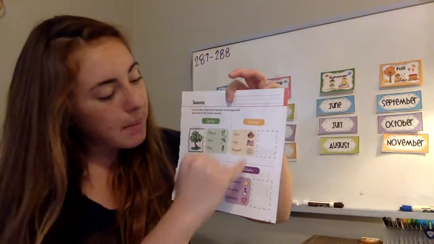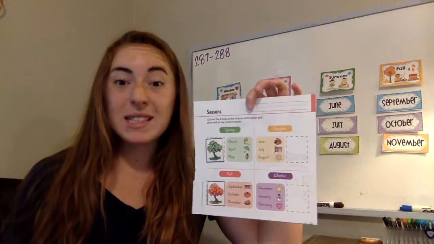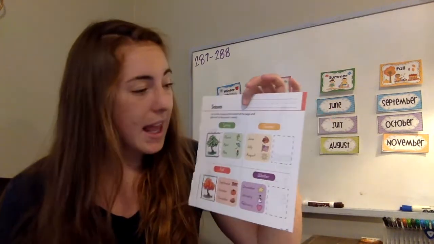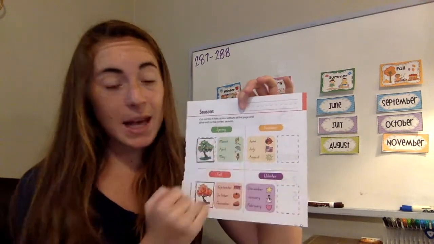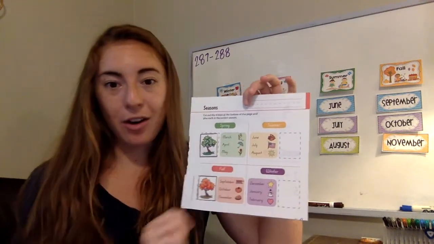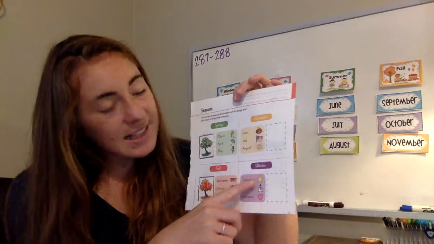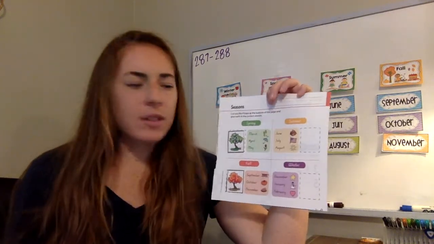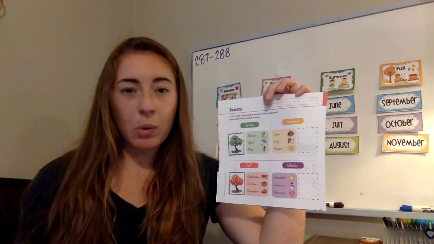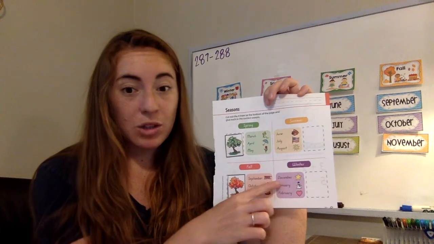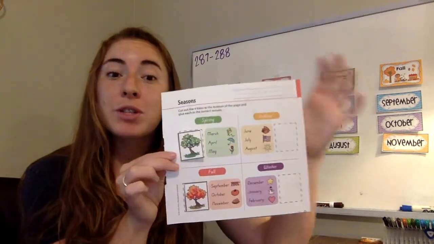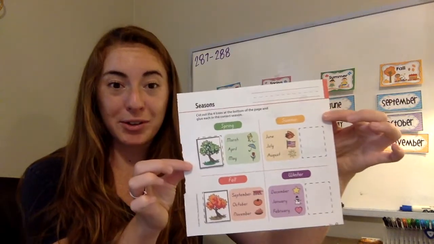Next, you have summer and winter. Now remember, summer is really hot, but there's still leaves on the trees, right? And in the season of summer, we have June, July, and August. And then the last season is winter, and that can be really cold. There's no leaves on the trees, it's maybe snowing, and those months are December, January, and February. So I want you to finish the last 2 on your own, okay?